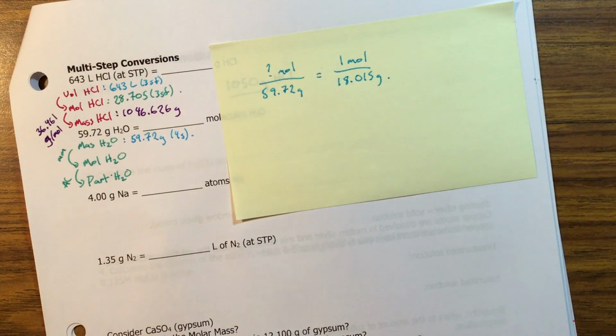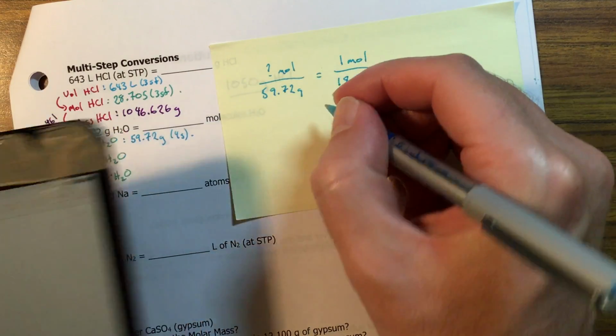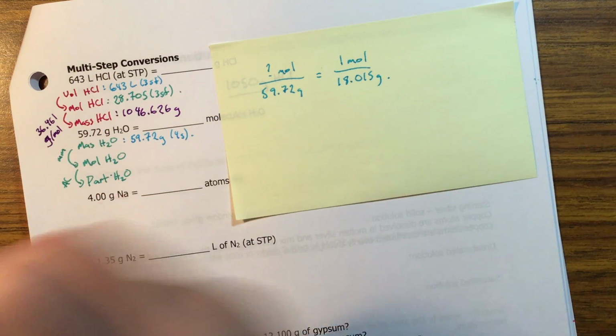This times this divided by that. So 59.72 divided by 18.015, 3.315.